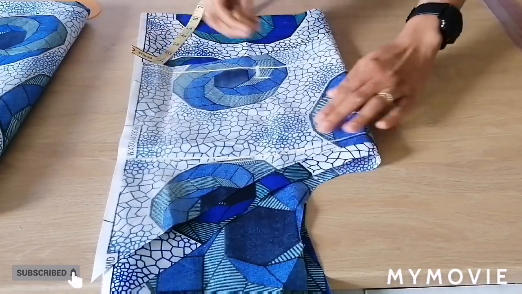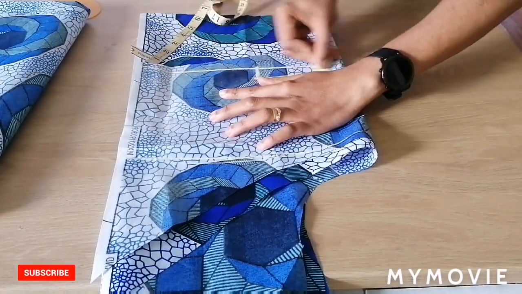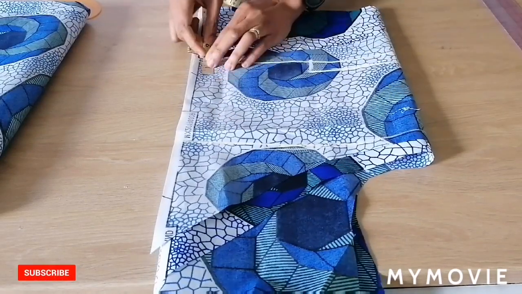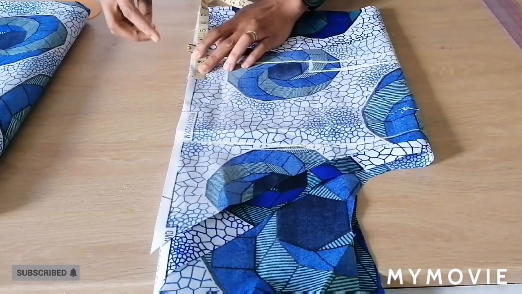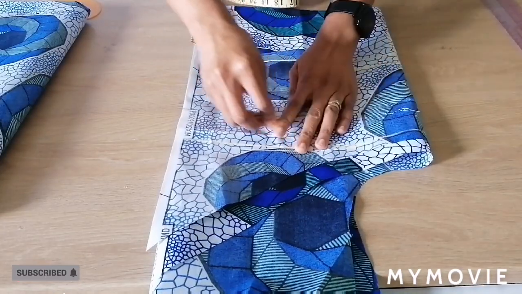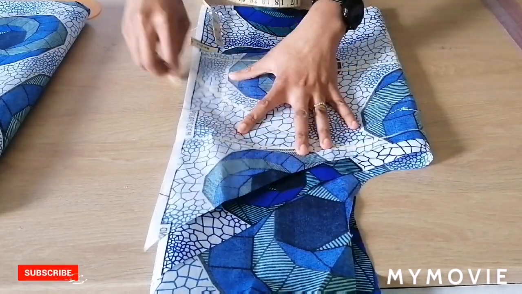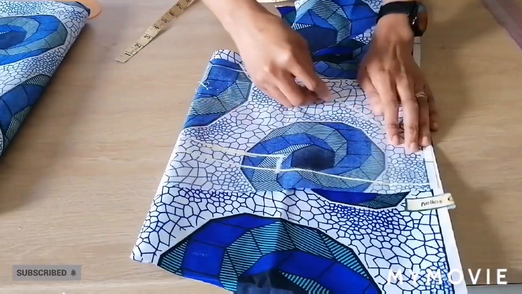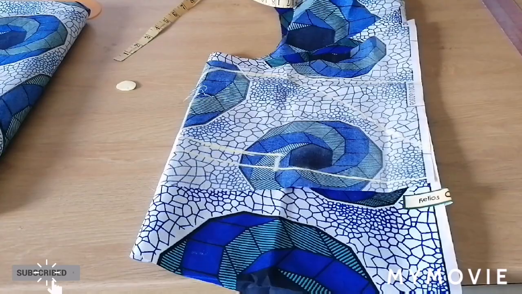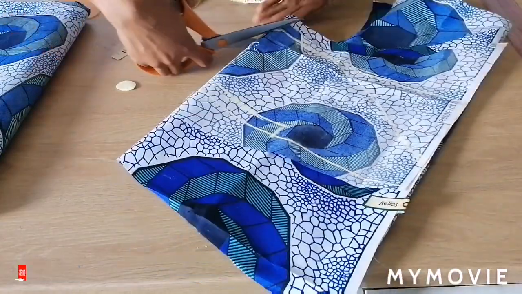So from this point, I would come down this way from the 1 inch point, and then from the topmost part, I'll be coming in by 2 inches and connecting in a slant to the base of the pocket, like so. And then I'll just curve this out in this way and cut it out as my pocket piece.